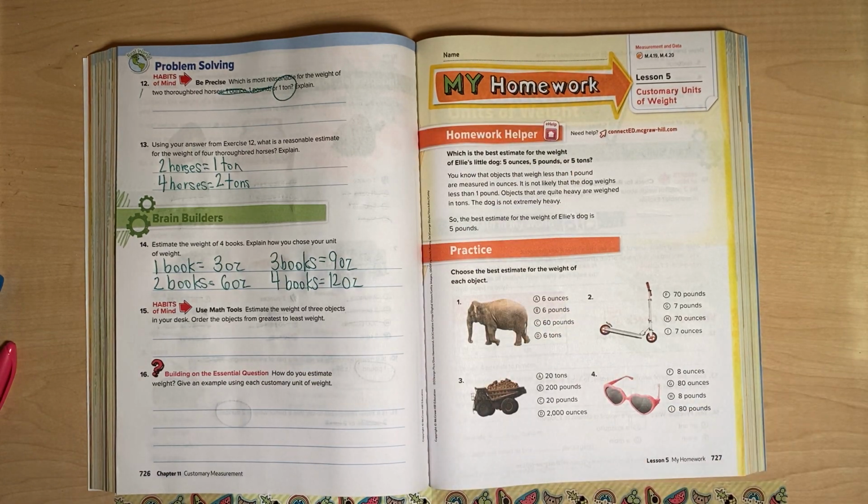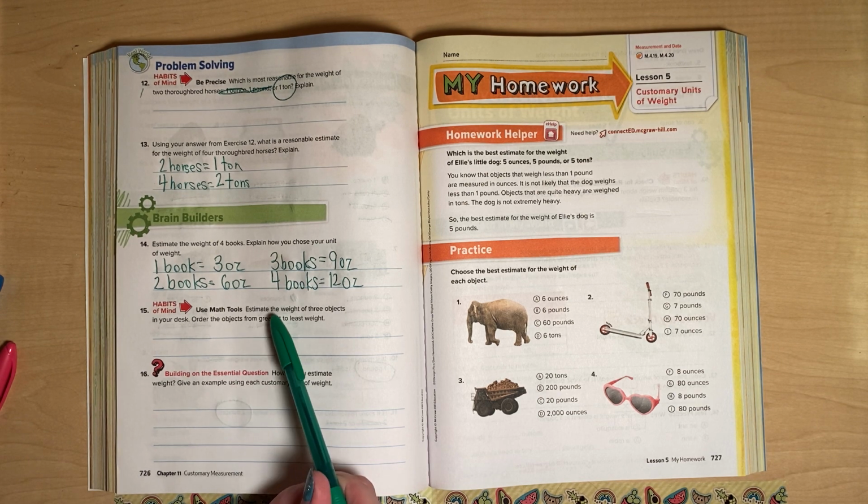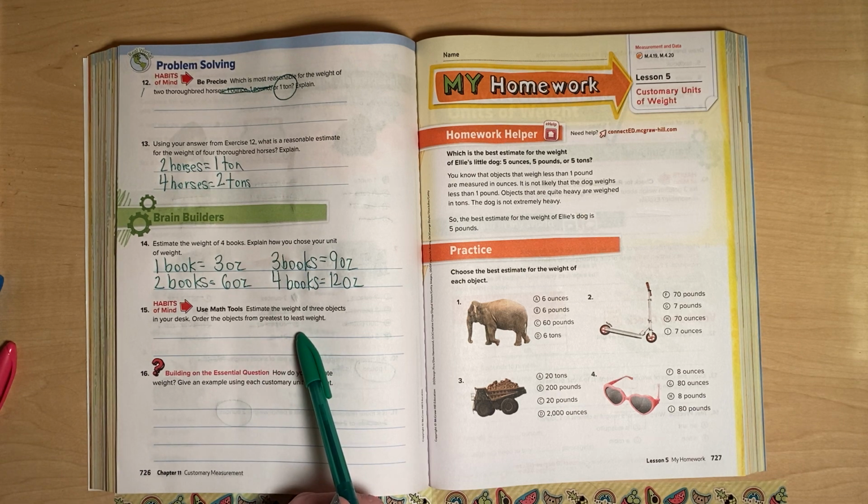All right. Number 15. Estimate the weight of 3 objects in your desk. Now, if we don't have anything in our desk because we're not at school, think about, if you were at school, what are some things that might be in your desk? Maybe a reading book, or maybe your guided reading folder, or what else might we have in our desk? Oh, a pack of crayons, or whatever you might have in your desk. So you're going to estimate the weight of 3 of those things.